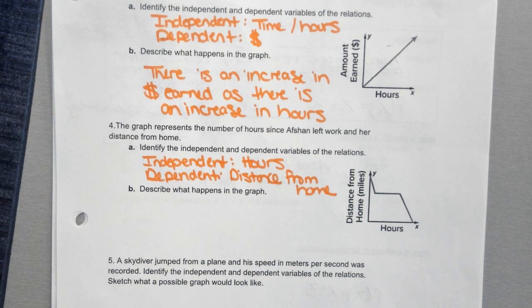All right, so what happens with the distance from home over time? Am I heading home or am I heading away from home? Let's start with that. Heading home. So I'm getting closer, and then maybe I had to stop at a red light, and then I kept going. Would that be a good story to describe what you see in the graph?